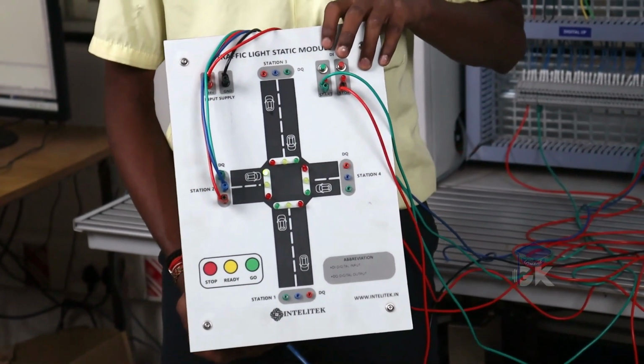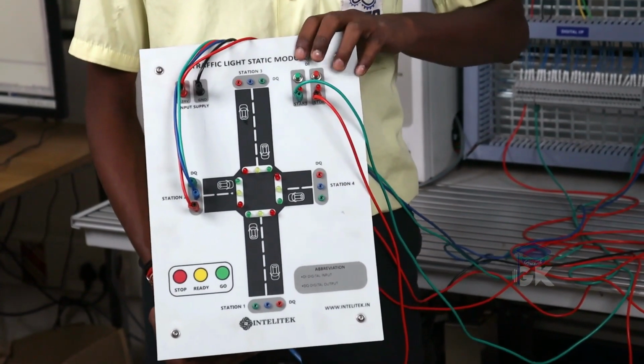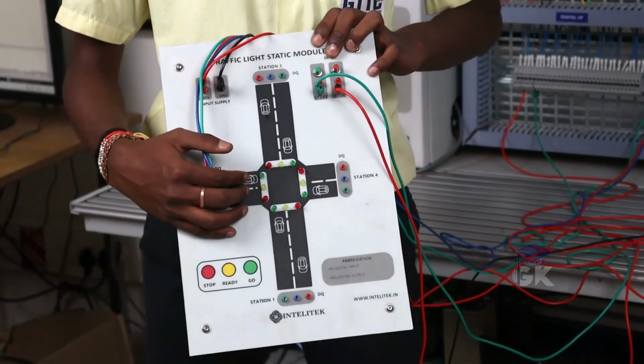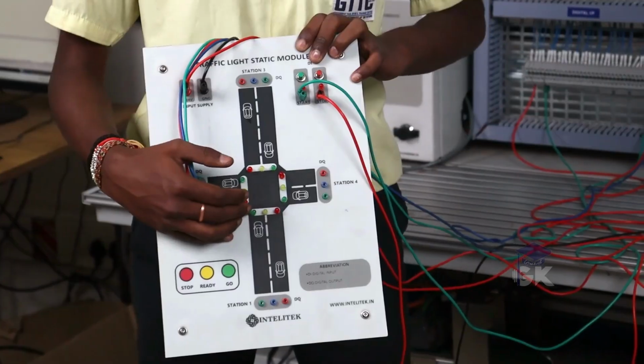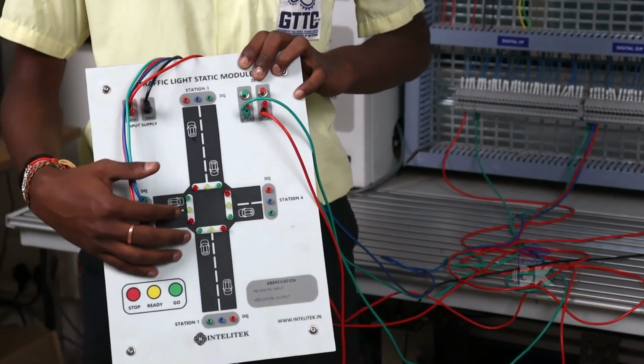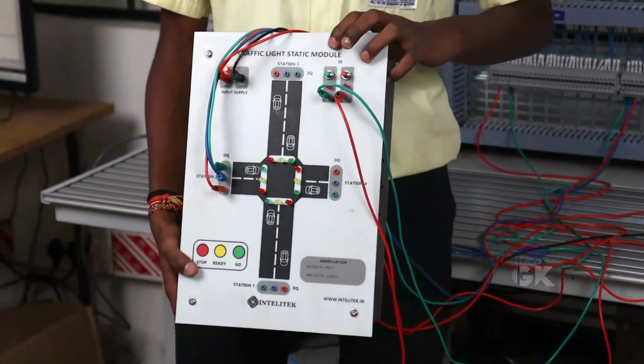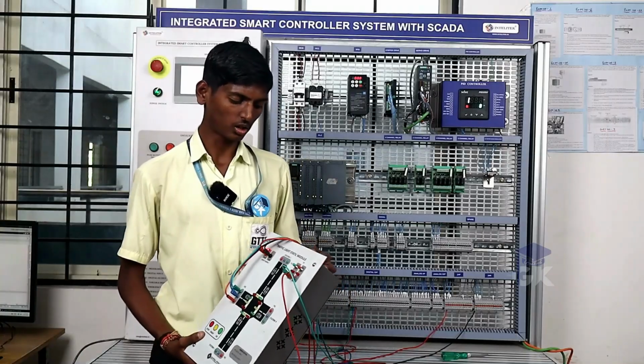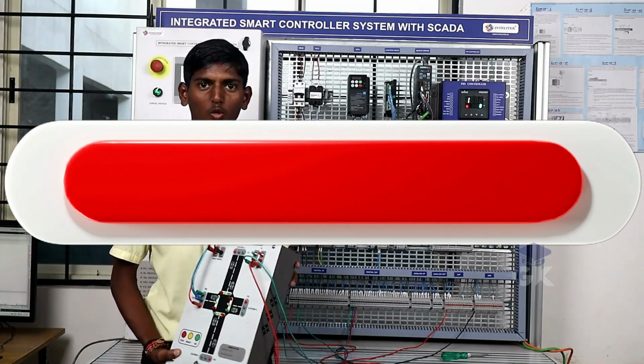So when I press stop button, the whole application will stop. So you can keep delay as per your application or as you want. So this was a basic traffic light application with static model.